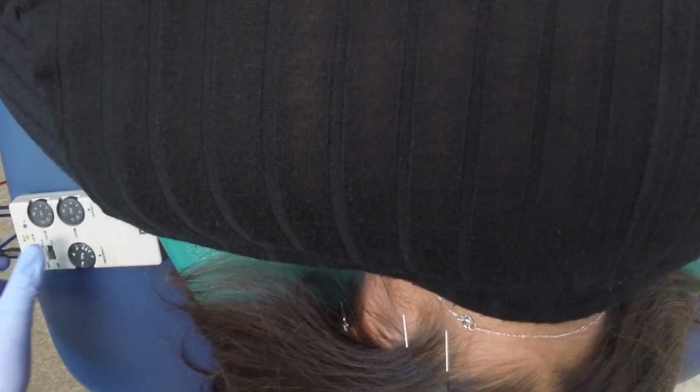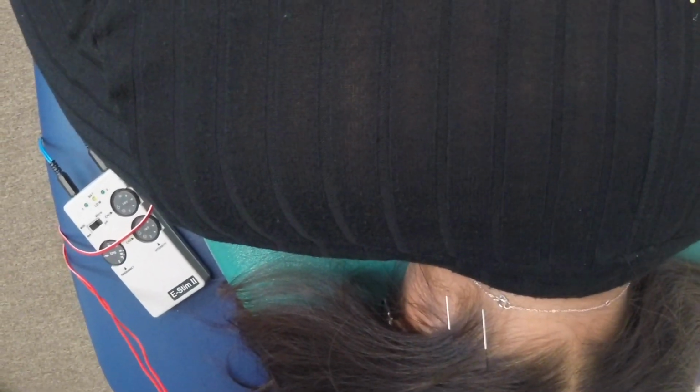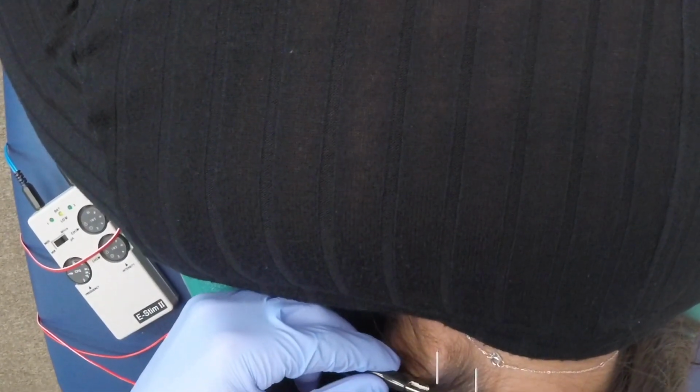A lot of great benefits of dry needling that we'll talk about here in a sec, but what we're going to do is hook up the electrical stimulation. And I love using electrical stimulation. It's kind of an adjunct to the needling itself, and it can really enhance the treatment, increasing blood flow, as well as that pain-relieving analgesic effect.